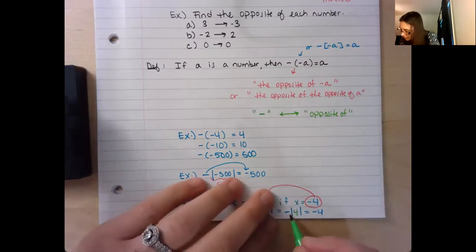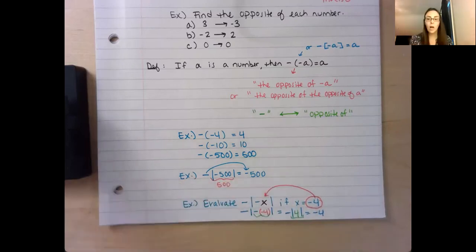So with these more complicated problems, you just really want to take your time. Don't rush them. Really use different colors. Use parentheses when you evaluate and plug things in as well.